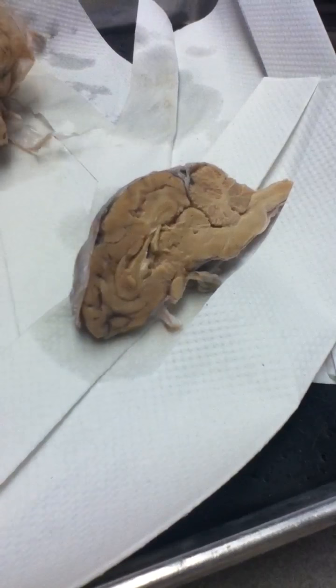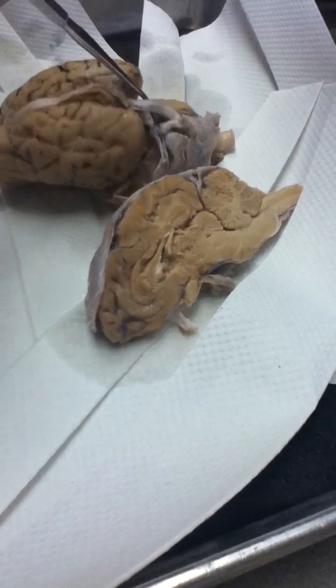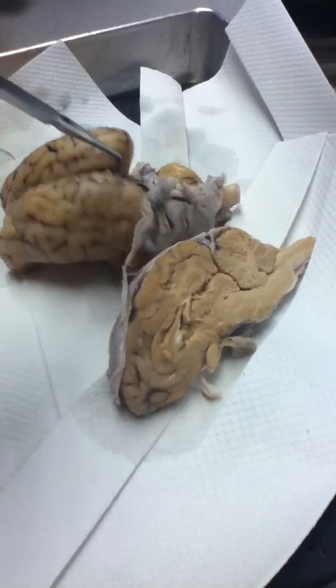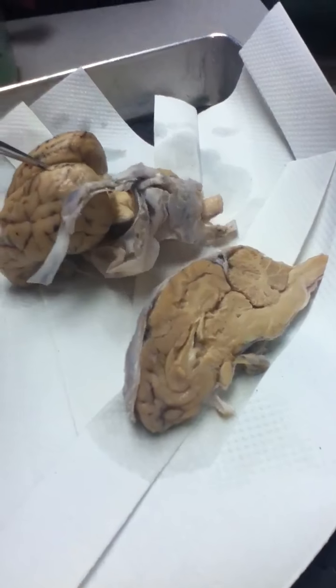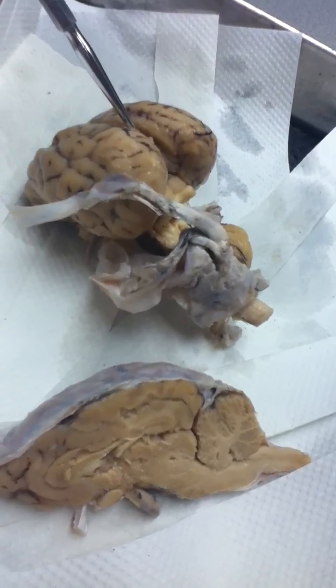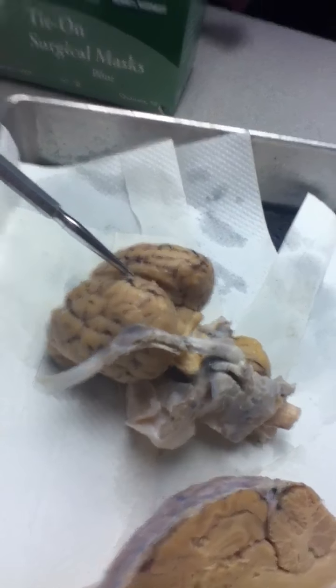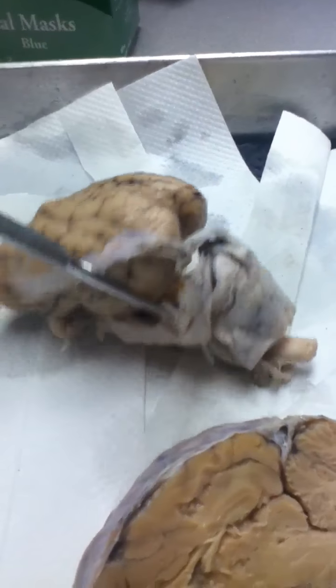To show you quickly on here. On the top, you have the pineal body. Then the first two pairs of bumps, the ones that look like a butt, that's the superior colliculi, and beneath that is the inferior colliculi, collectively making your corpora quadrigemina.